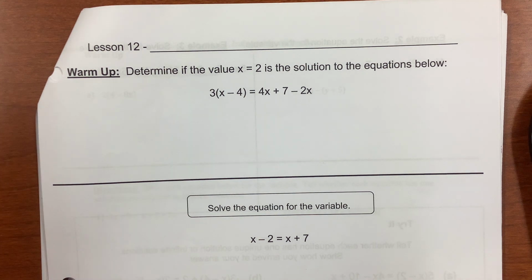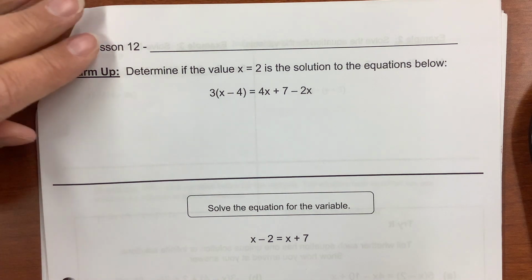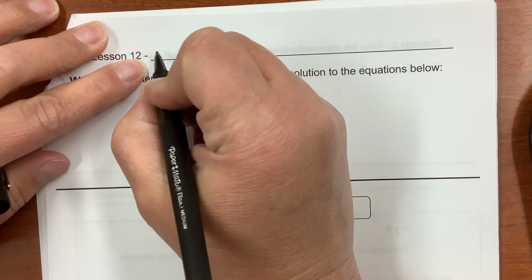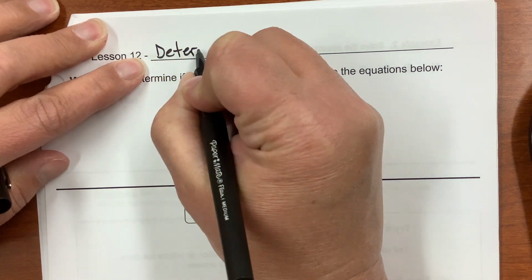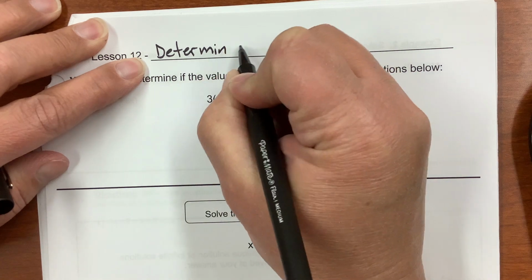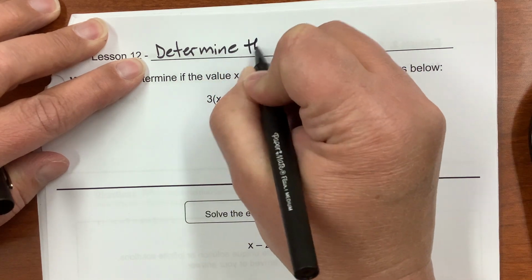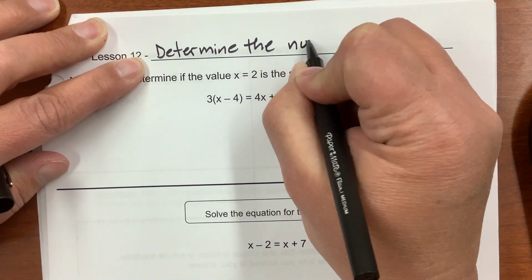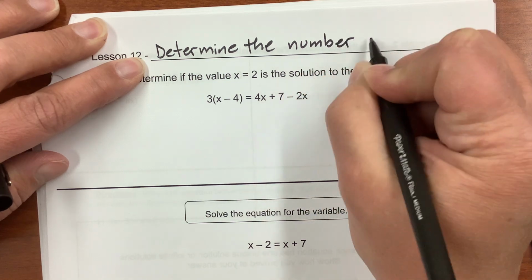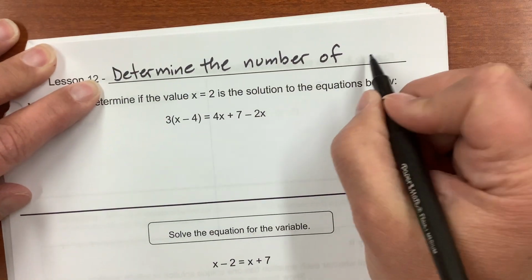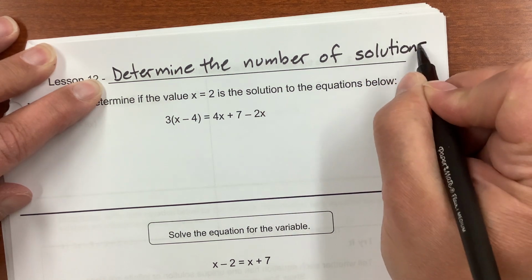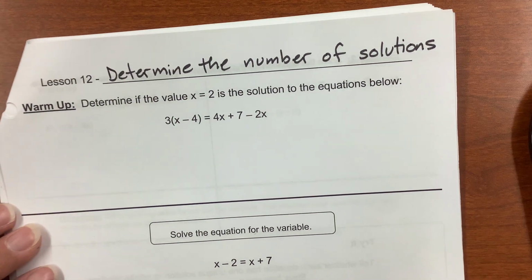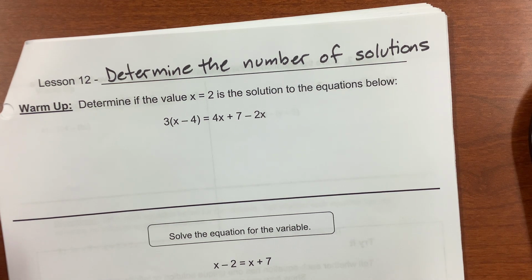We are still in Unit 3, Lesson 12, More How Many Solutions to the Equation. So that's what we're doing. We're going to determine how many solutions there are to an equation. All right, we're going to determine the number of solutions.